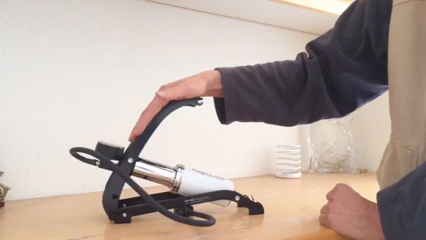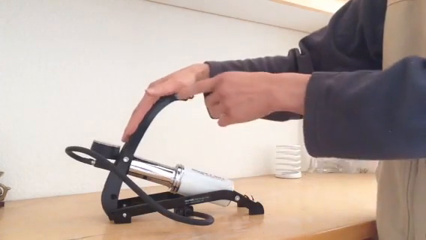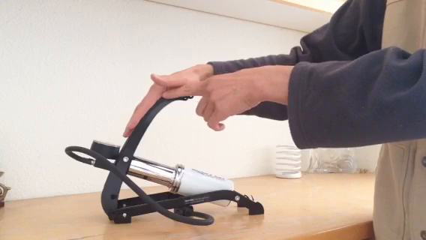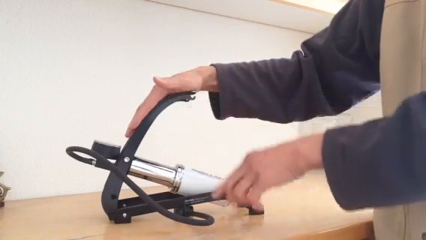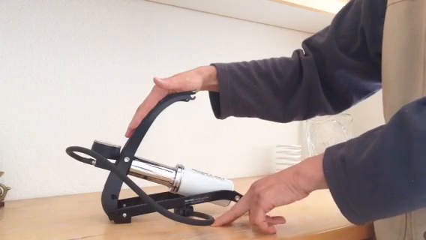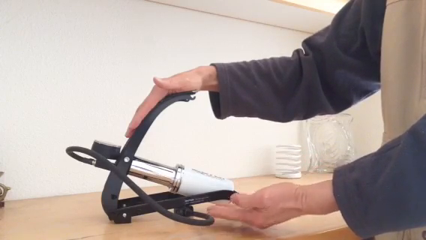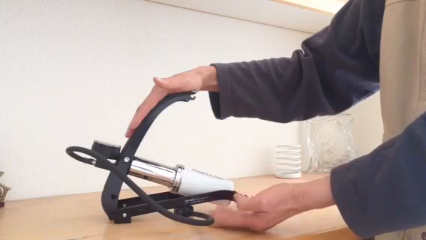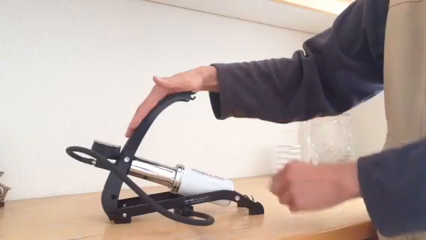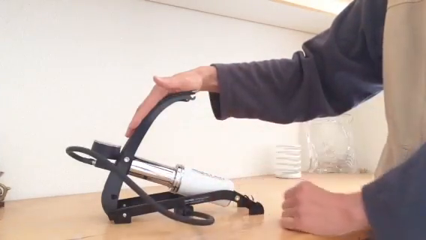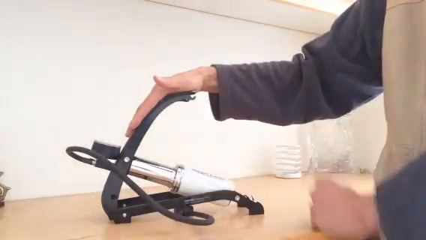Because this force is not instantaneously going down toward the table, or instantaneously reflecting from the table to my palm, there's a propagation delay. So there's a flow there.